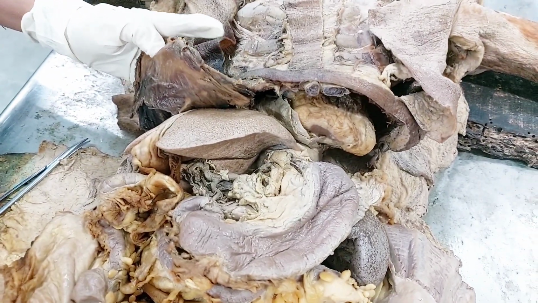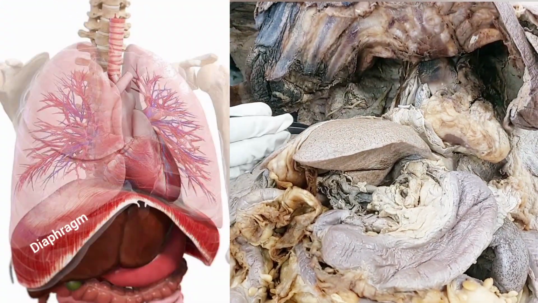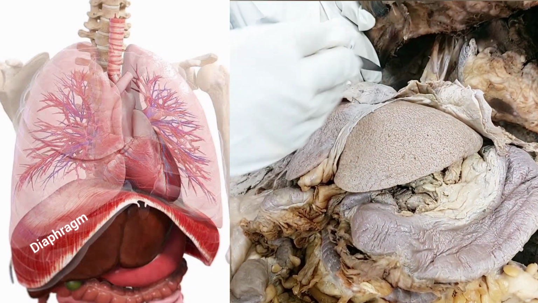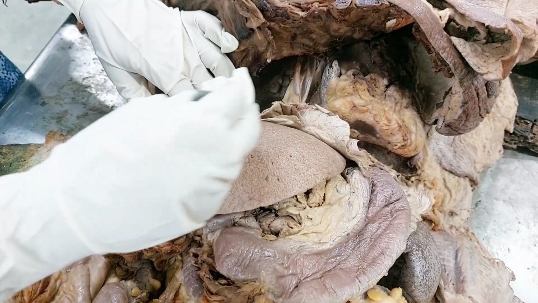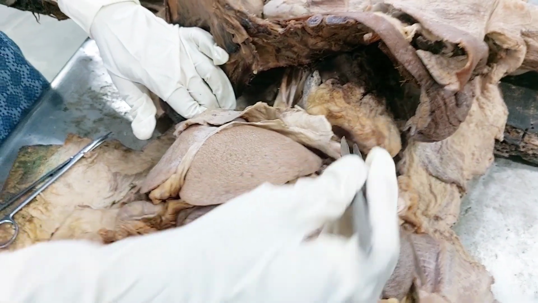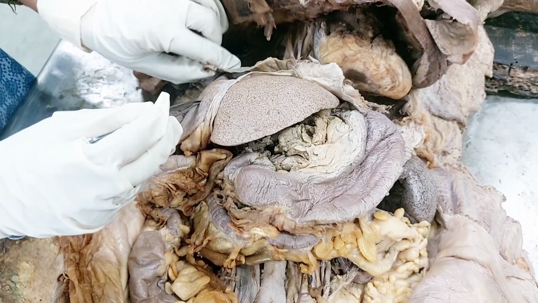Let us see the partition between the thoracic cavity and abdominal cavity. In between the thoracic cavity and abdominal cavity, the partition is the diaphragm. Can you see the diaphragm? Yes, this is the diaphragm. It is a musculofibrous partition, and below that all the structures are abdominal structures.